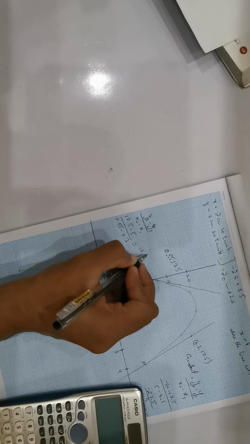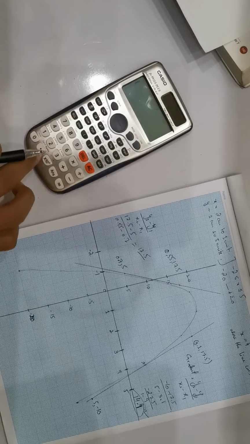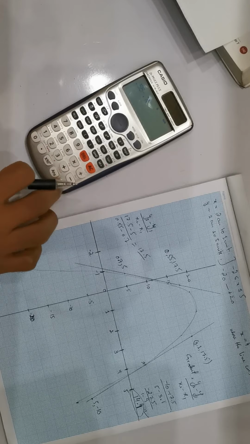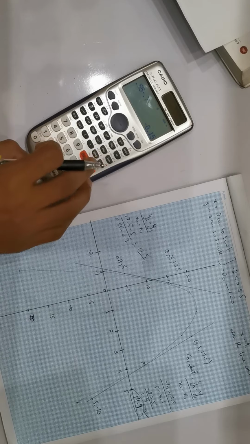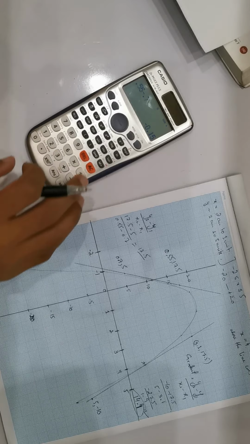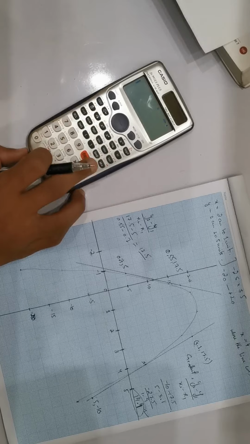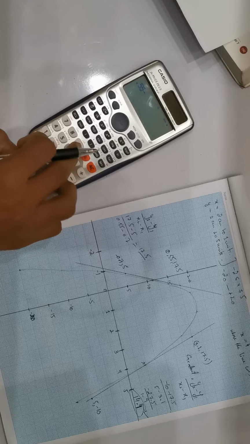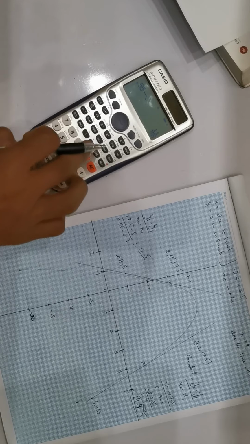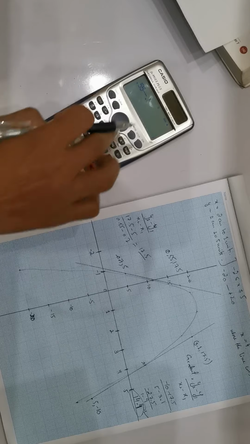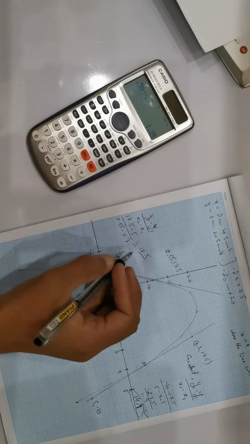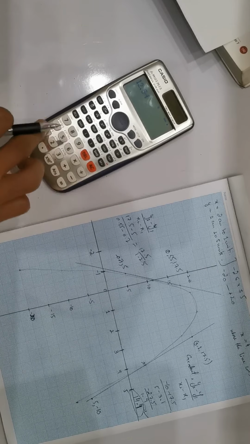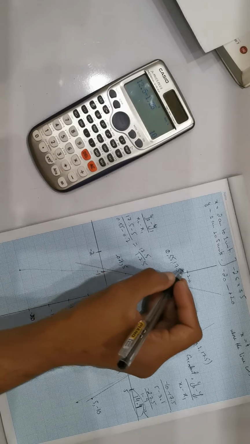So this is 12.5 over 0.55 minus 0.7, so the answer is 1.25. 12.5 divided by 1.25, the answer is 10.